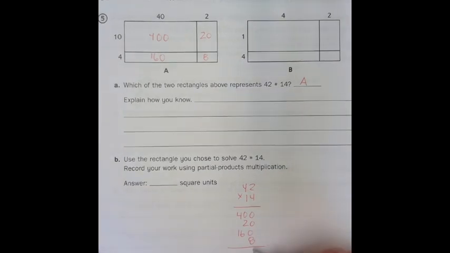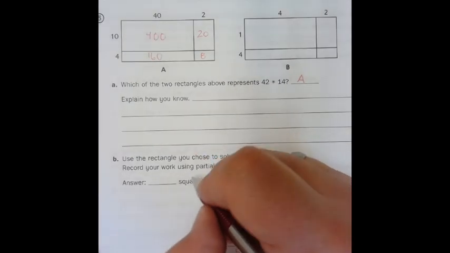And we just add those up. 0, 0, 0, and 8 is 8. 6 and 2 is also 8. And 4 plus 1 is 5. So it's 588.